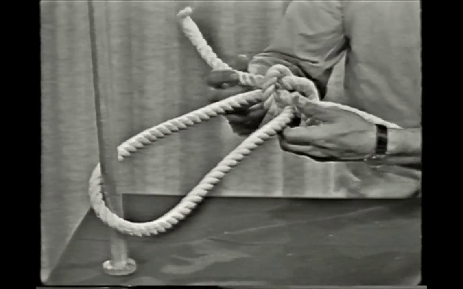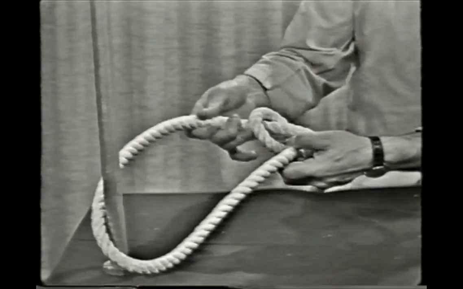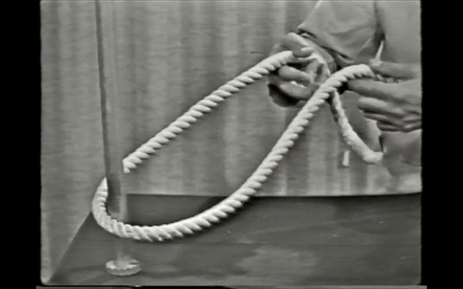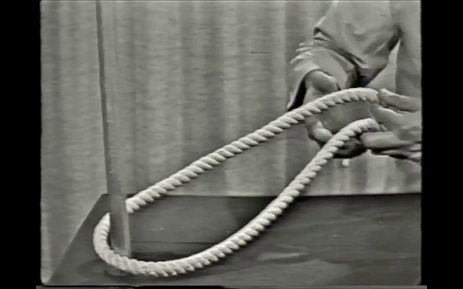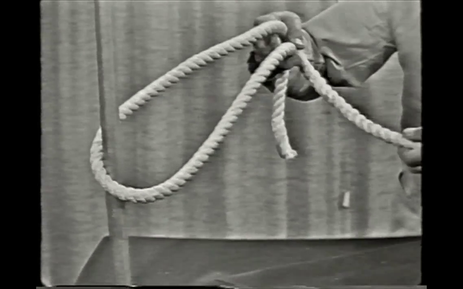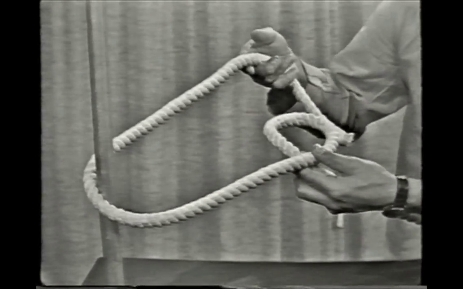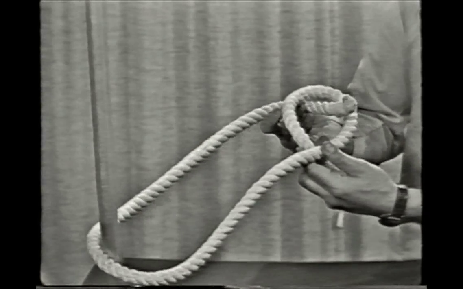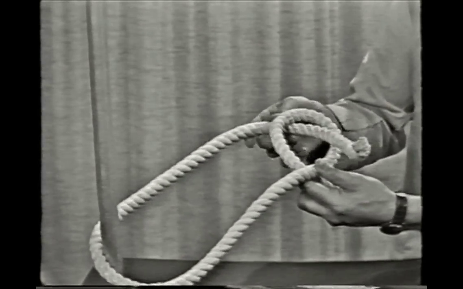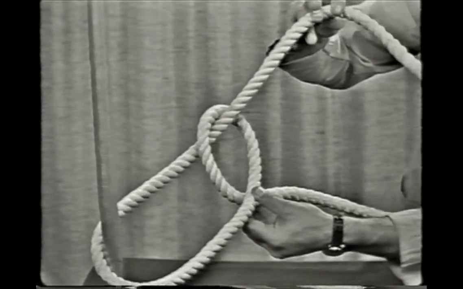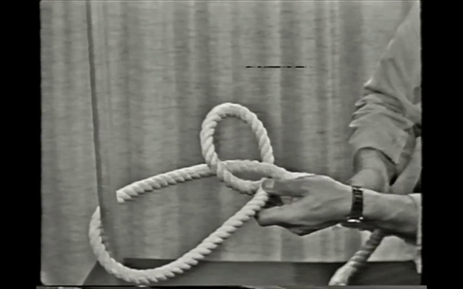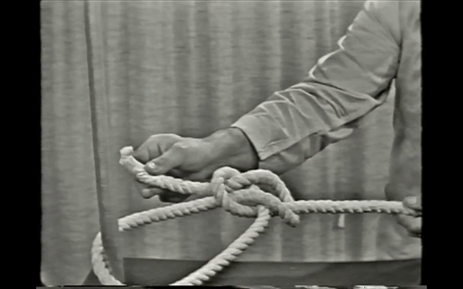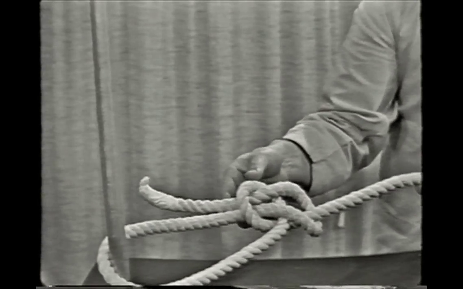Let's go through the procedure one more time. From the two parts of the rope, the standing part and the end, we tie an underhand loop or throw an underhand loop in the standing part. With the end part of the rope, we go through the loop from the underneath portion, go around and under the standing part, come back up the standing part and go through the loop originally formed. This again is a bowline on the end.